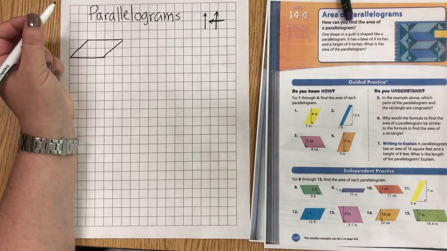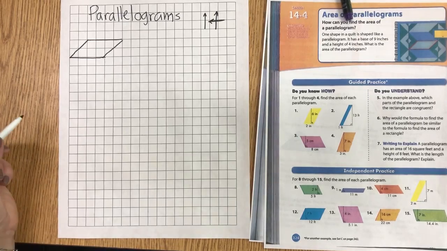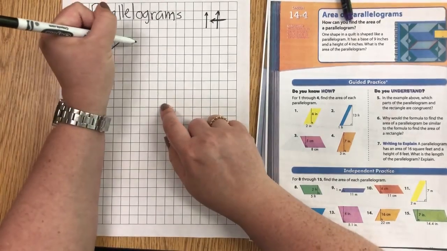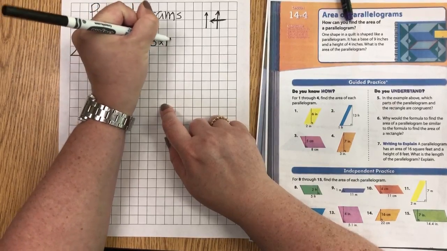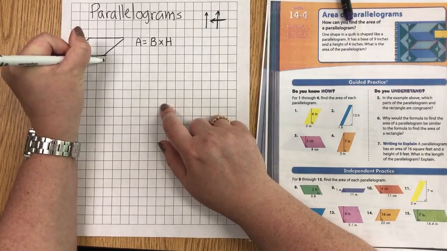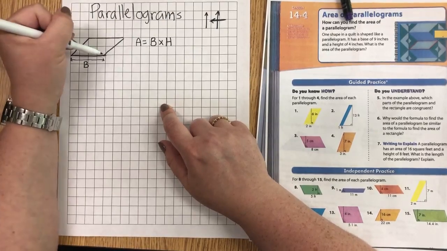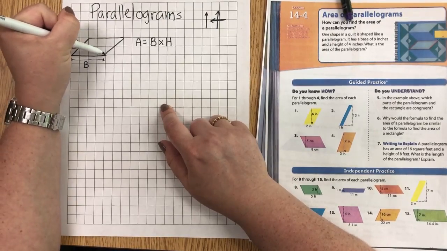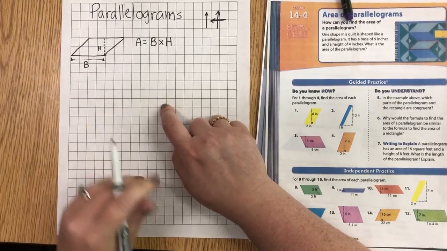And when we're measuring a parallelogram, we no longer do length times width. We do base times height, which is literally length times width. So in a parallelogram, area equals base times height. So this right here, that's your base. And then this right here, it's always going to be represented as a dotted line. That is your height.